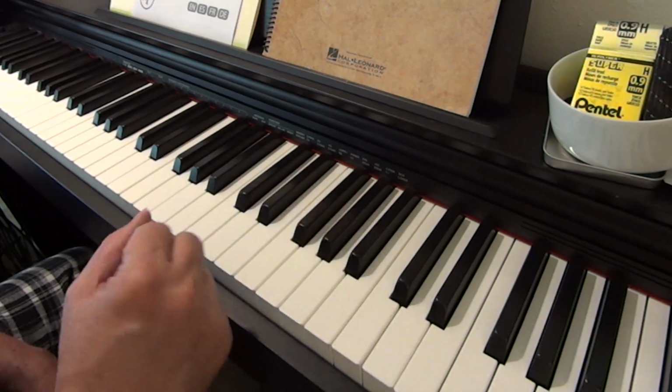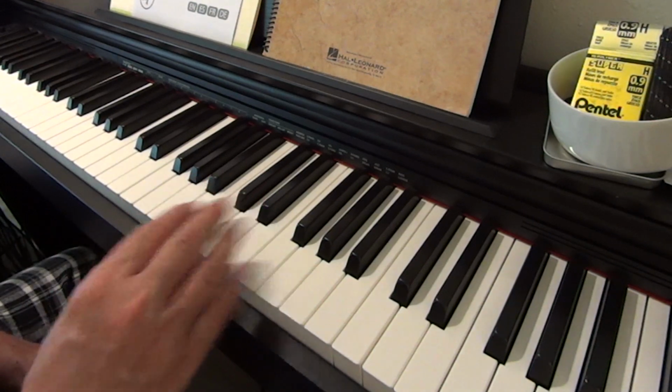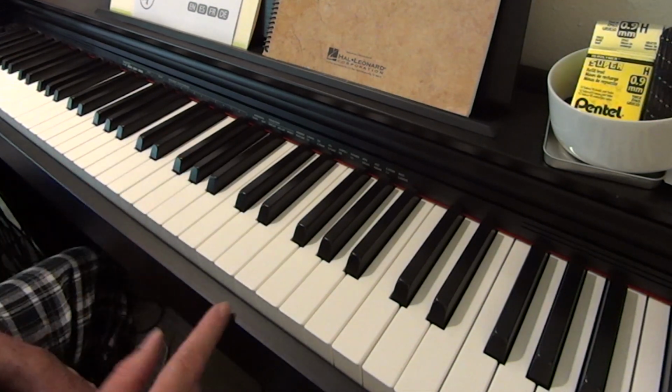So there you go. That's the easy way to calculate any chord just by knowing the root note.